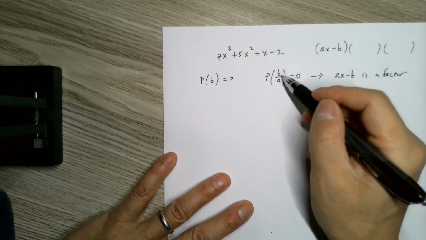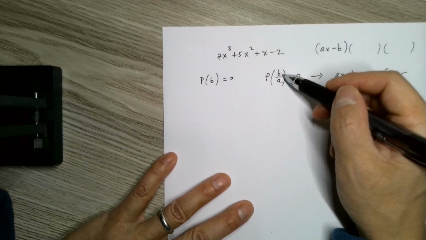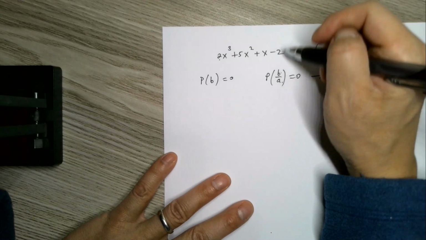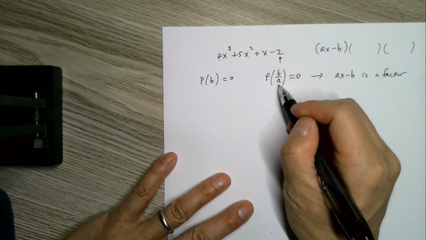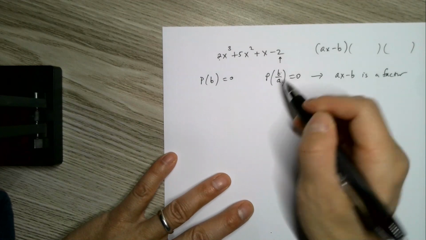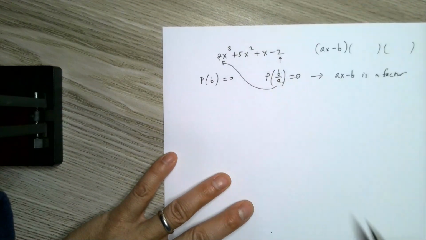Okay, so what are b and a? B represents all the factors of that number right there, the constant 2. A represents all the factors of the lead coefficient, that 2.